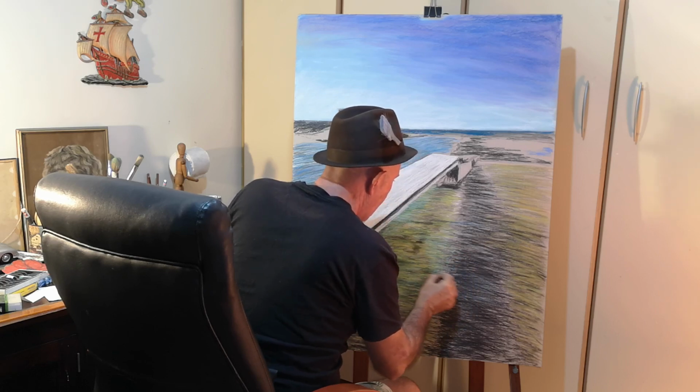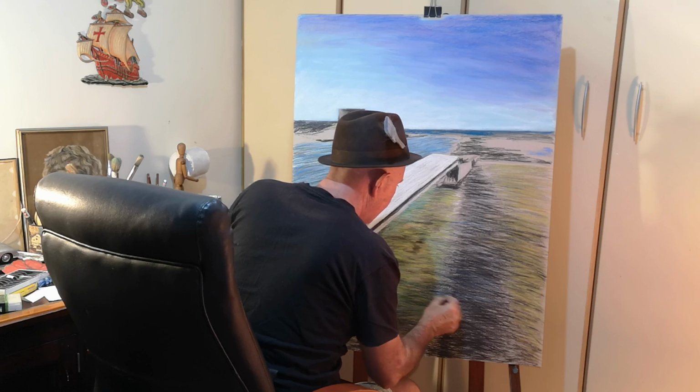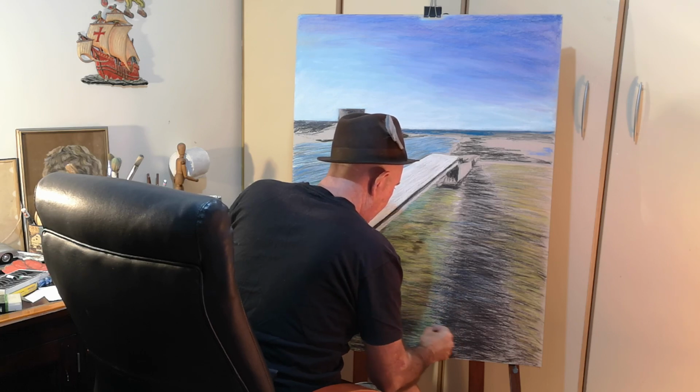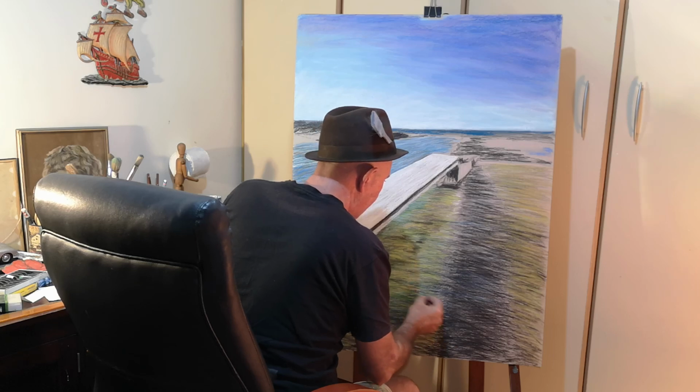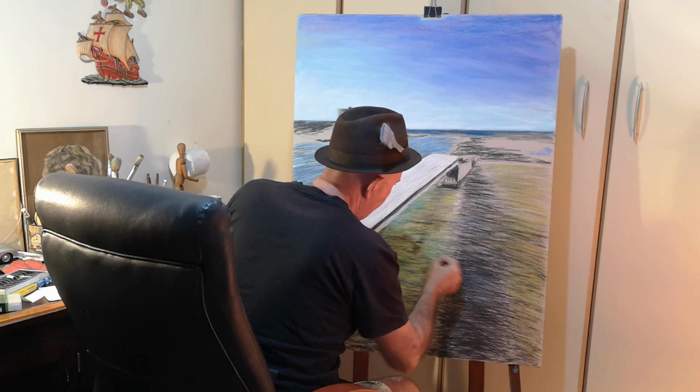Now slightly darker forest green. Or a bottle green rather.